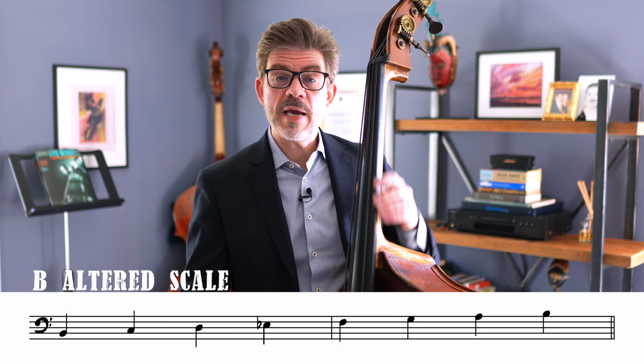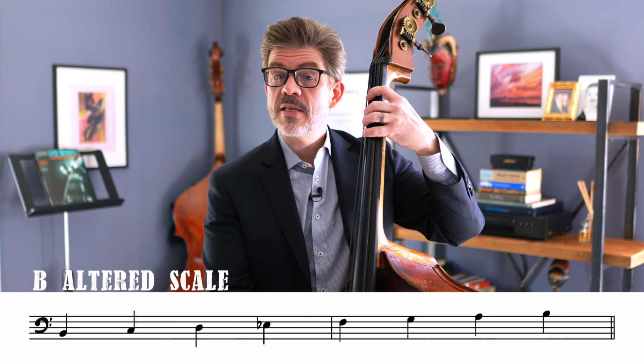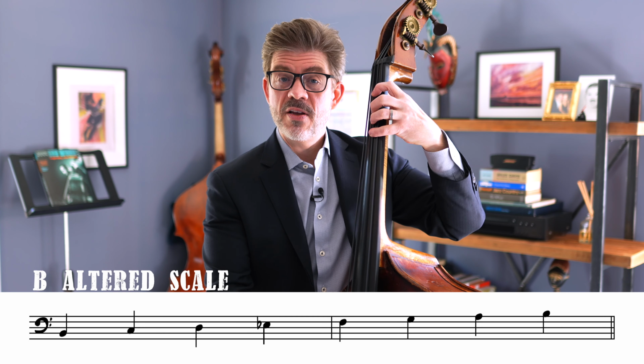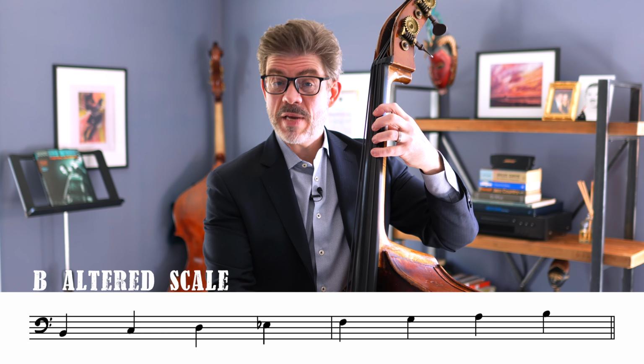Where this gets interesting is when you start to go to the modes, or when you rearrange the notes of this particular scale. Last time we started from the 3rd degree, now we're going to start from the 7th degree, which is B natural. But we're going to play those same notes from C melodic minor. So that would be B, C, D, E flat, F, G, A, B.